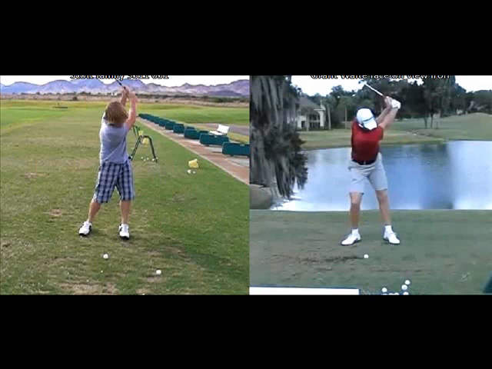Here we are at the top of the backswing, and you're going to see a lot of the same fundamentals at play here that we saw in the 3 position. This is known as the 4 position. Grant has not only maintained that weight on that front foot, it is continuing to increase as he continues to press down even more into this front leg.